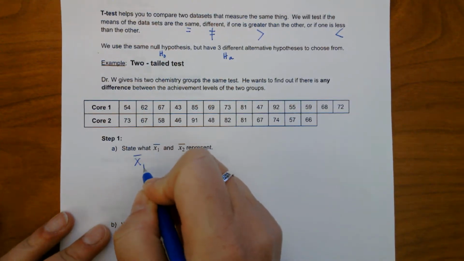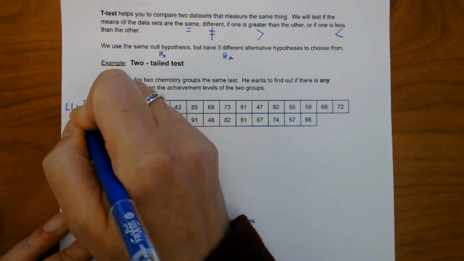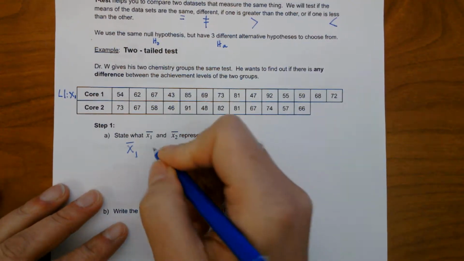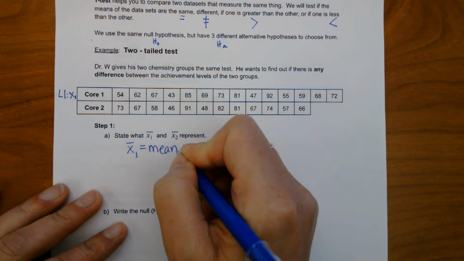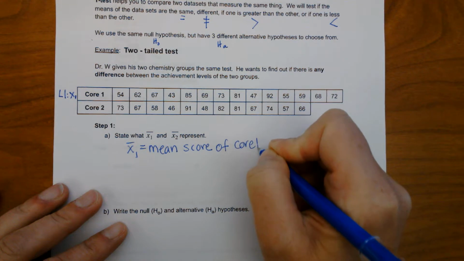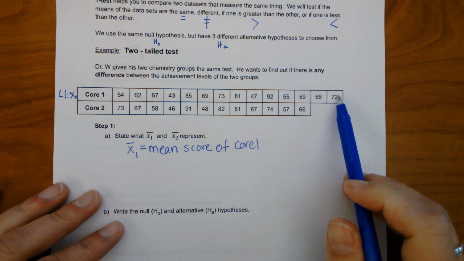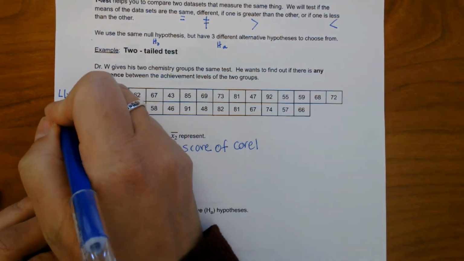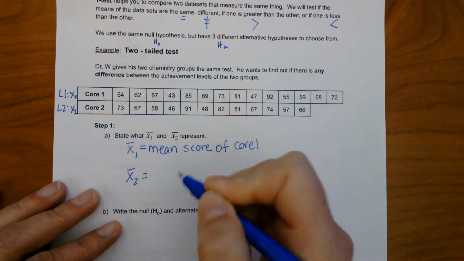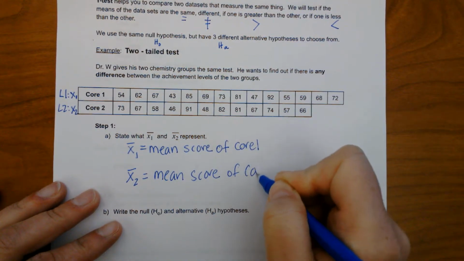Our X bar 1, I am going to label this core 1 as our L1, which is going to be our X sub 1. So that's our first X. So X sub 1, this is going to be the mean score of core 1. So if I added all of these core 1 scores up and divided by how many I have, that would be the mean score. This is going to be my L2 when I put it in the calculator, therefore that's going to be my X2, making it X bar 2, and that'll be the mean score of core 2.